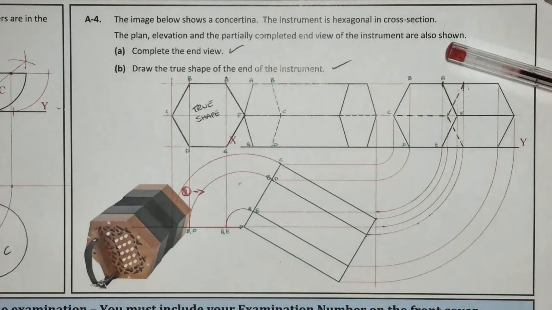Okay, that is the question A4 completed, guys. That is all the questions completed from the 2018 ordinary level section A. Okay, hope you found that helpful. That's them done.